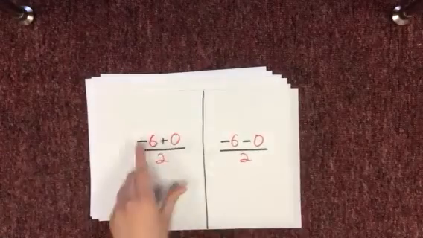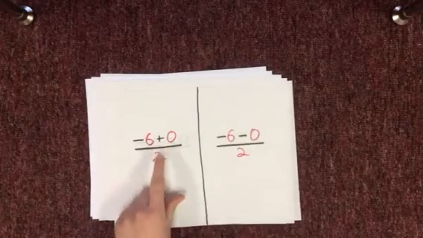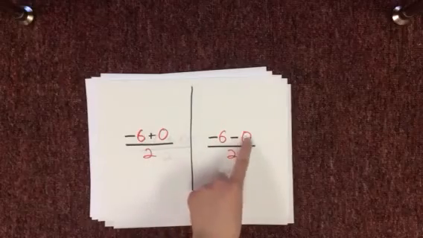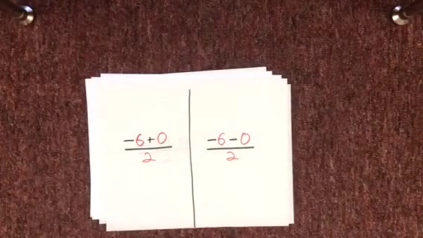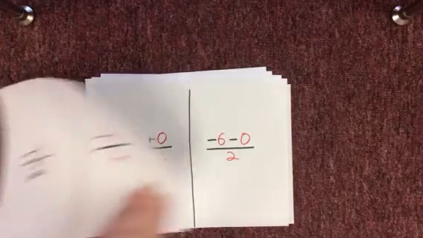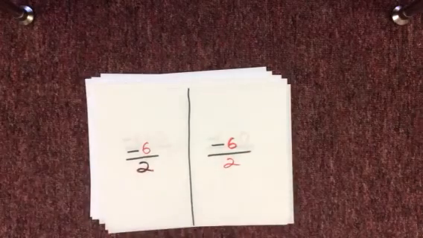Now here's where it gets kind of tricky. All quadratic equations have up to 2 answers because of this plus or minus, so we have to solve for both sides. Negative 6 plus 0 divided by 2 and negative 6 minus 0 divided by 2. Negative 6 plus 0 and negative 6 minus 0 are still both negative 6, so that's what we have next.